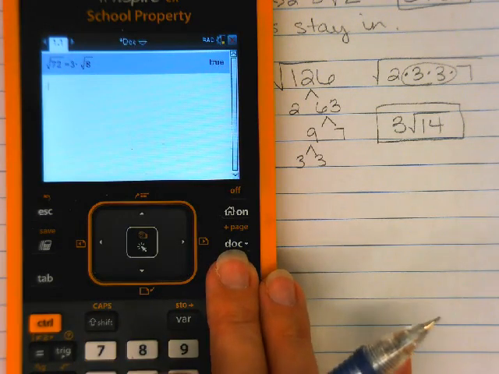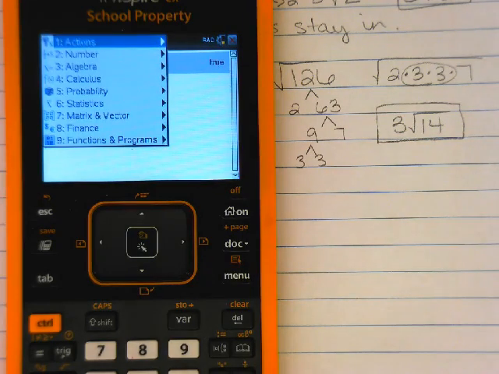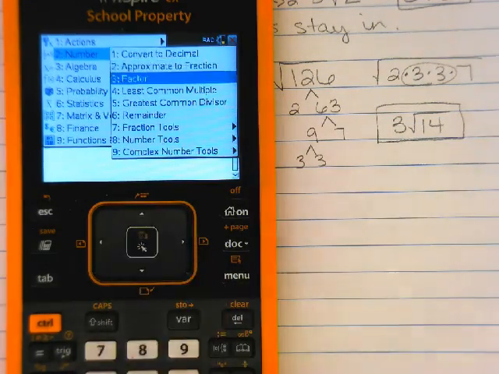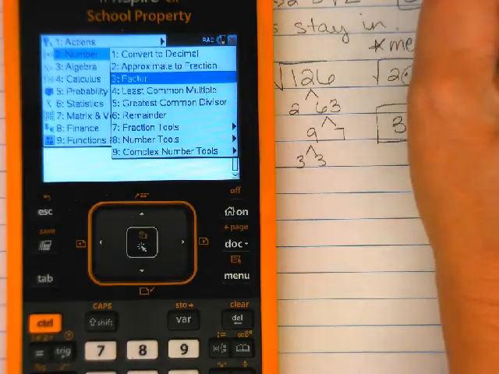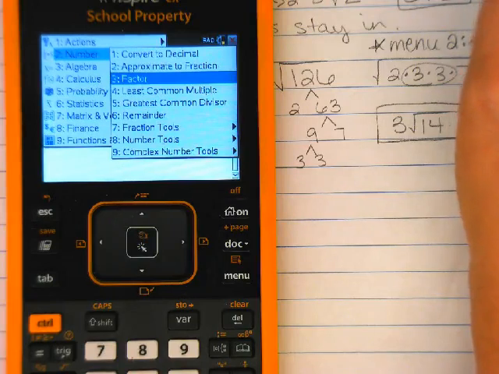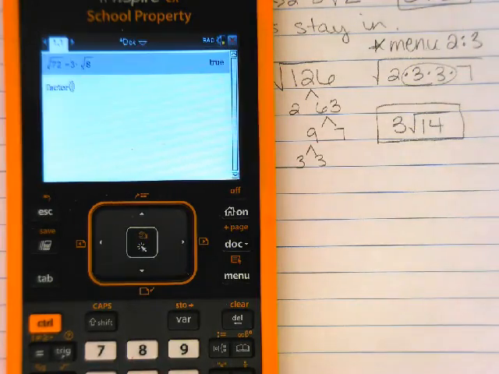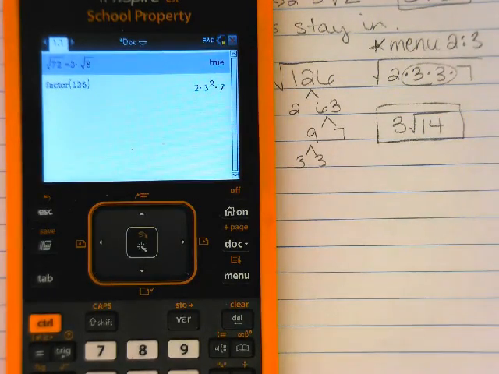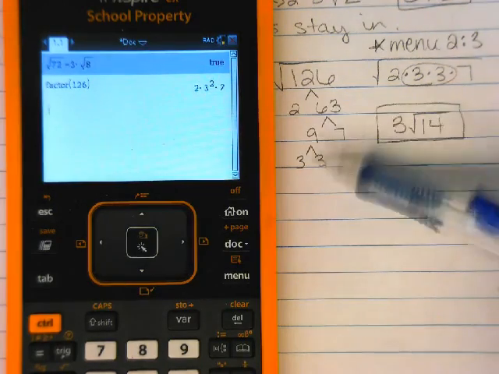I want everybody to hit menu, 2. What are we breaking this into? Not the greatest common factor, just what? Just factors. Go 2, 3 right here. And when we do that, I want you to type in 126. So you're just kind of skipping this step.